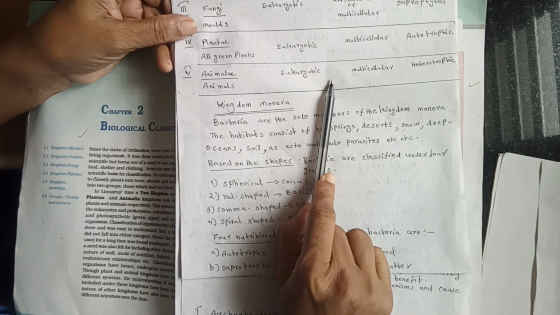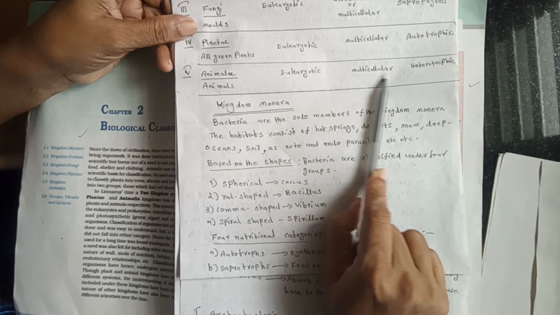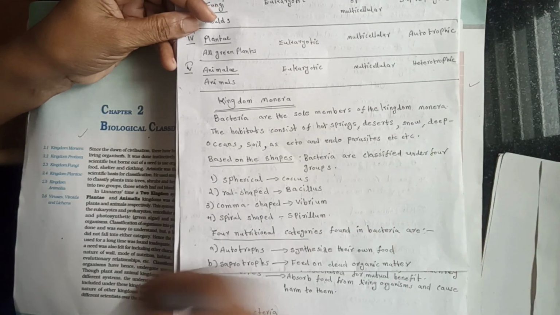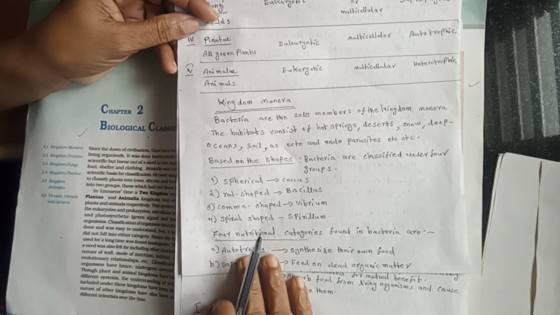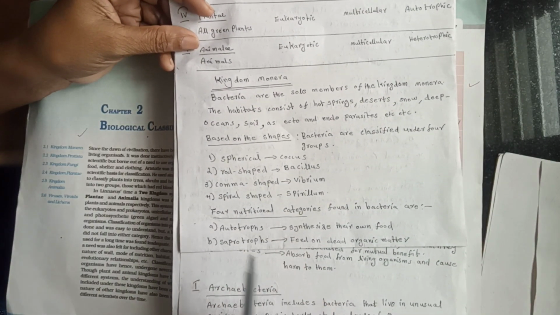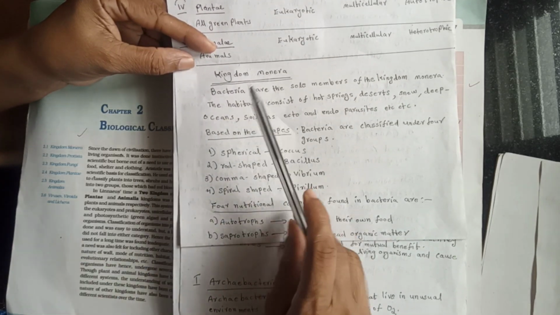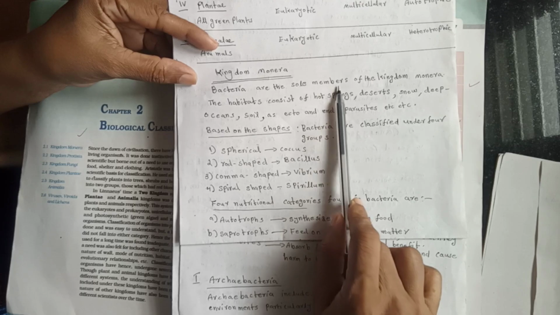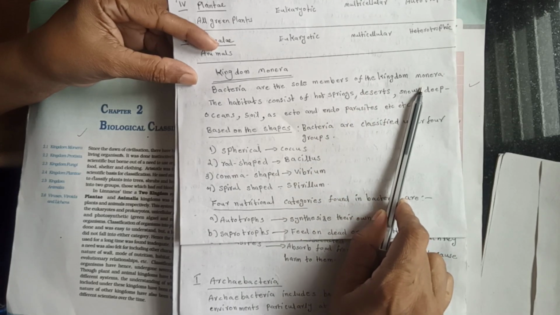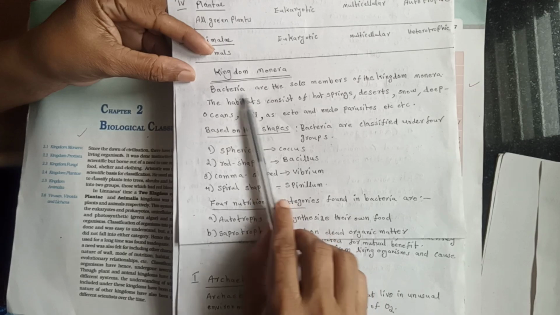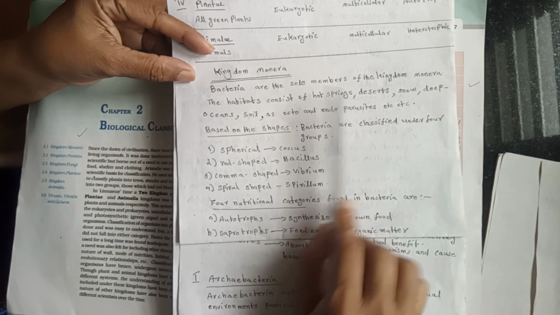Eukaryotic members, multicellular and heterotrophic. Then we can study kingdom Monera in detail. Bacteria are the sole members of kingdom Monera.